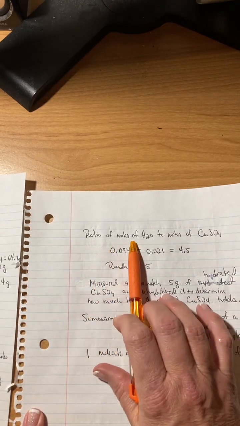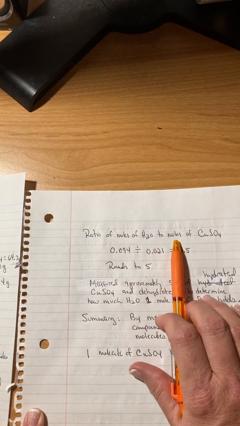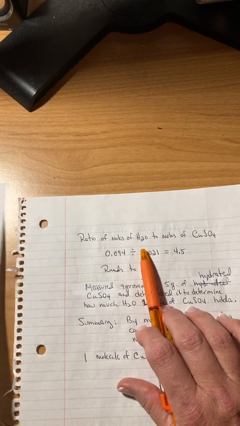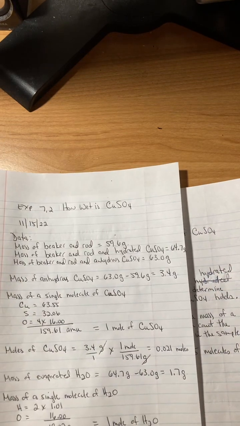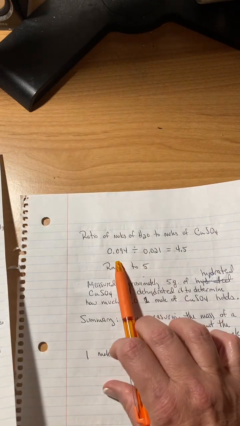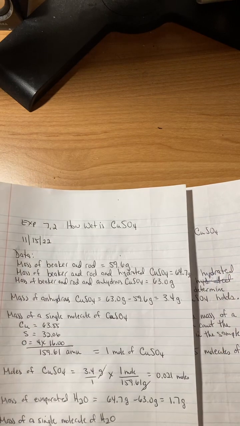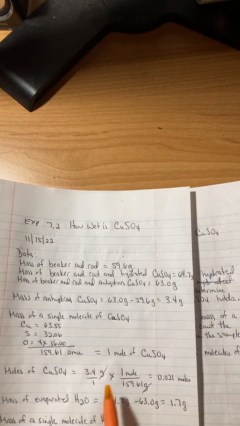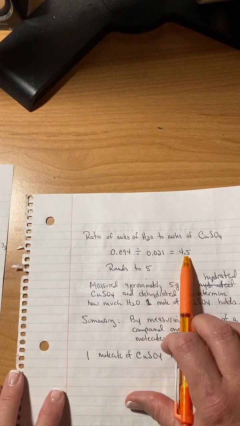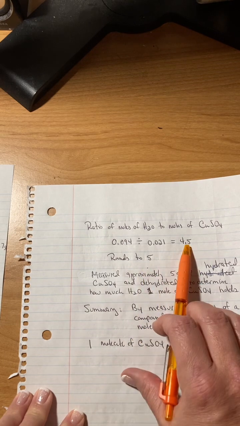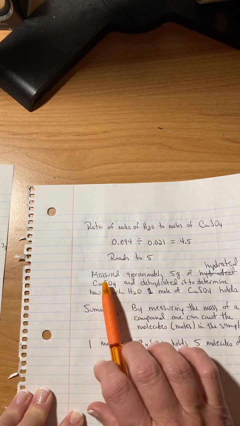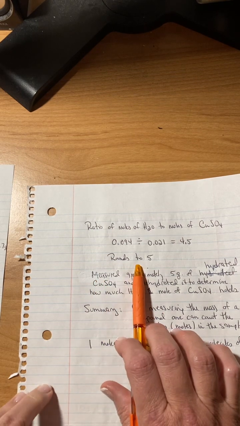Then they asked for the ratio of the moles of water to the moles of the copper sulfate. So we took our moles of water amount and we divided it by our moles of copper sulfate amount, and it gives us 4.5. It rounds up because it's a molecule, so whole number rounds to 5, and that's the end of our calculations.